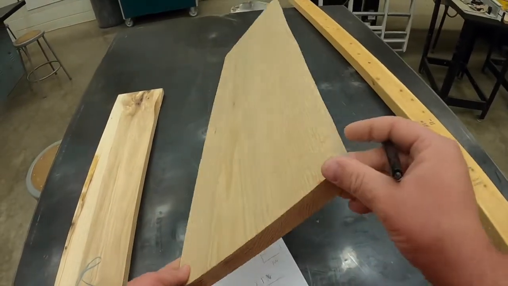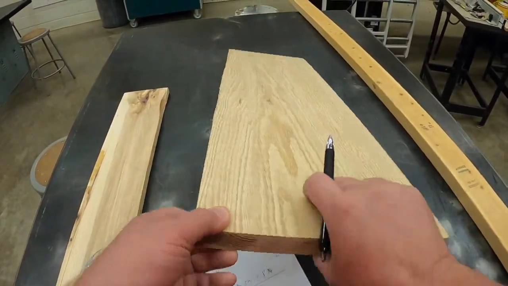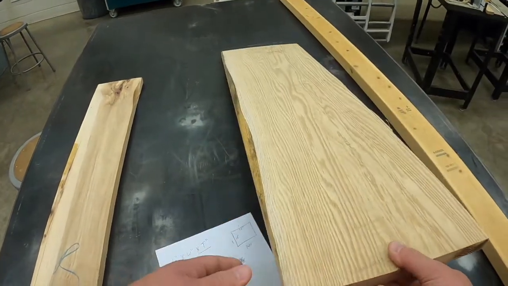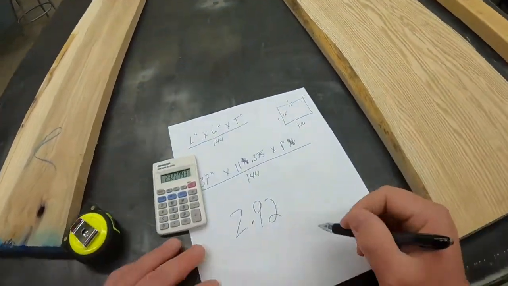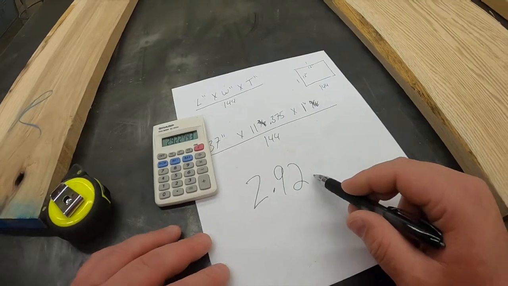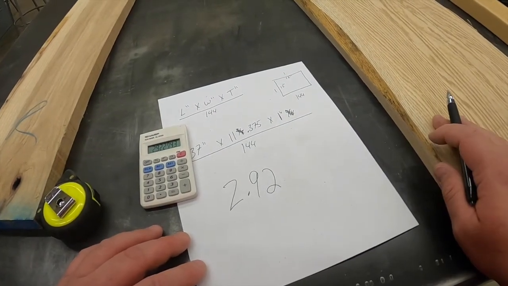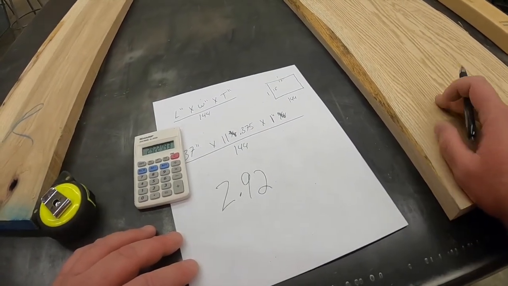2.92 board feet in this piece of material. Now, that's how much is there. Now, if you're going to try to figure out how much this costs, you're going to need to know how much this piece of material is. So this piece is oak.